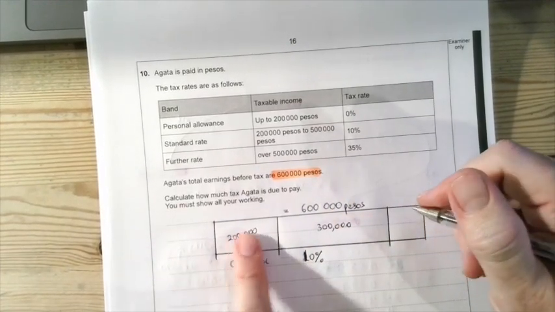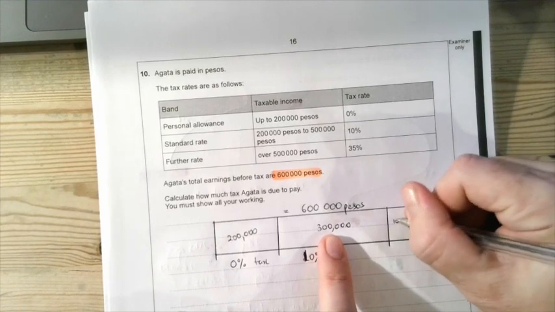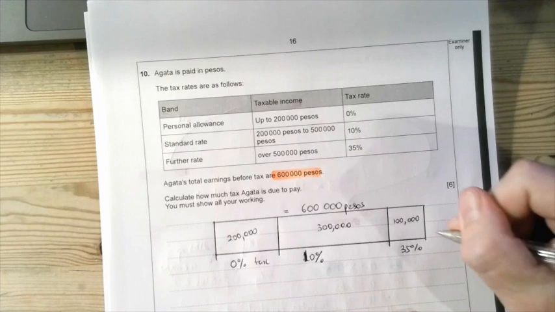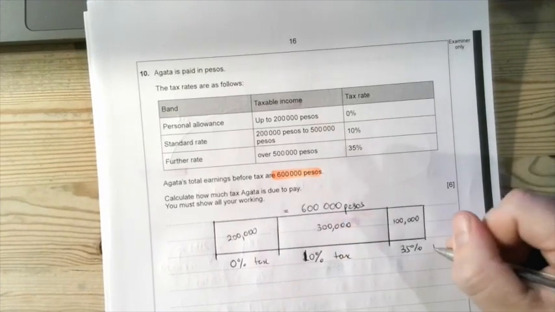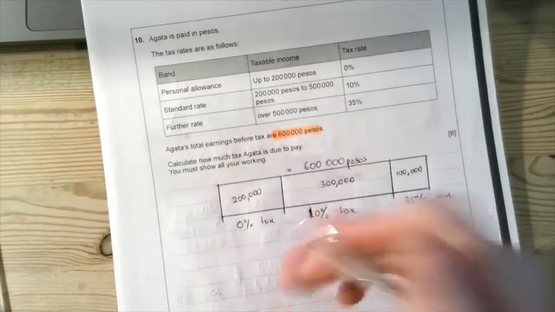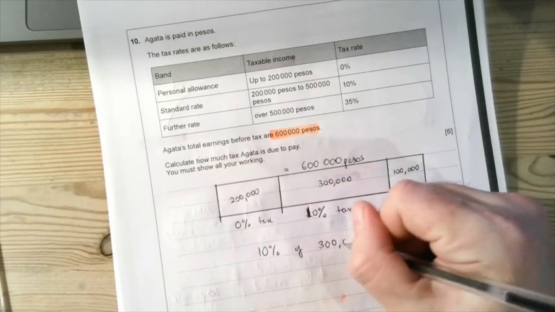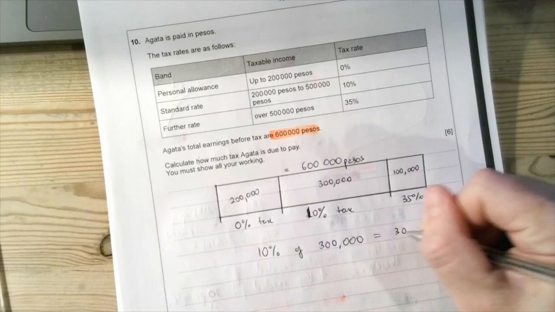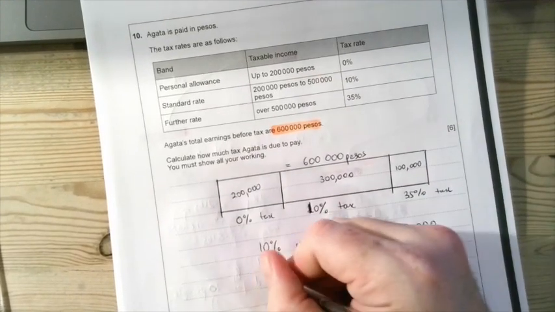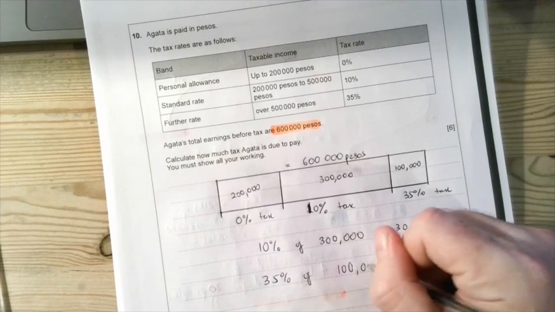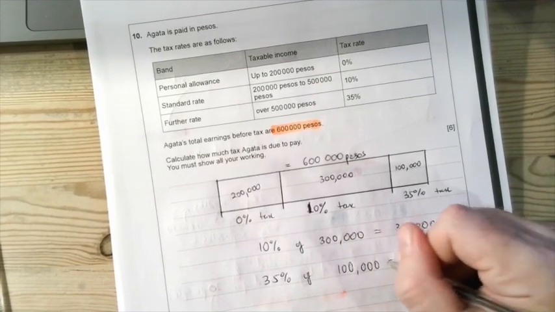Then what is left? So 200,000 and 300,000 leaves me with 100,000 left, and that's taxed at 35%. Okay, so what I need to do is work out 10% of 300,000. That'll just be 30,000 then. And then 35% of 100,000. Now that's actually quite straightforward as well.